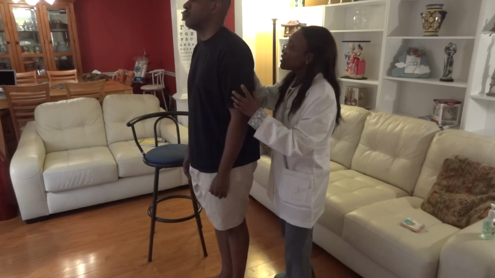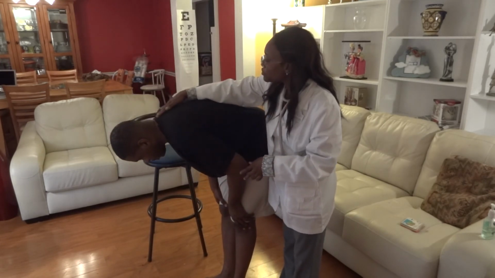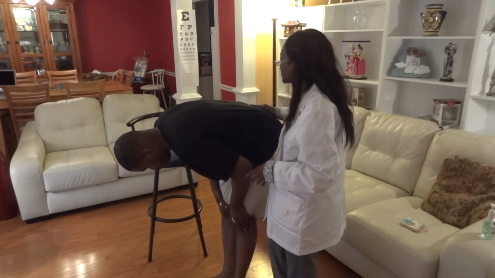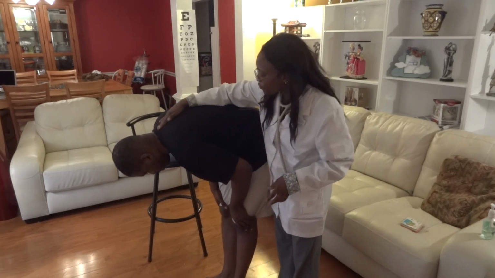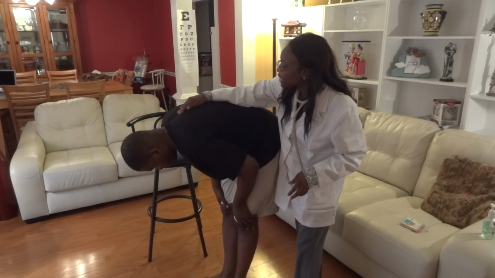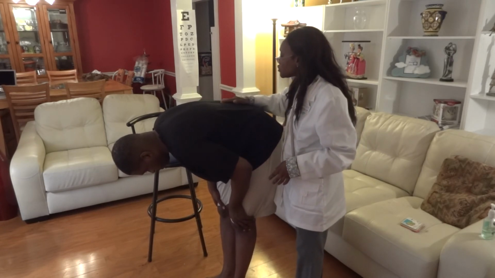We're going to have the patient bend over, pretend like he's touching his toes, and look for the curvature. There's no abnormal curvature of the spine. It's a regular C shape when he turns over, and of course you want to run your hands along and palpate. Again, no tenderness, no bulging.